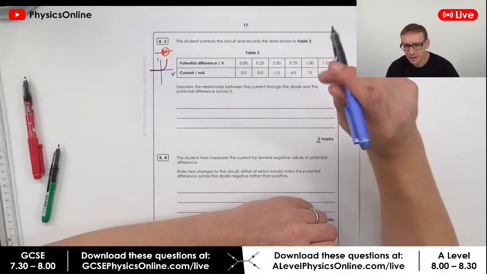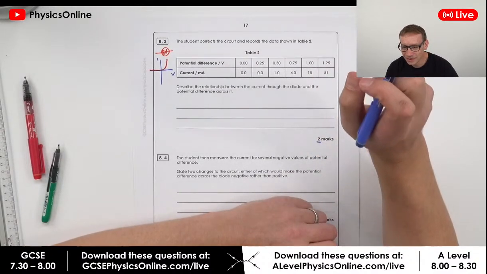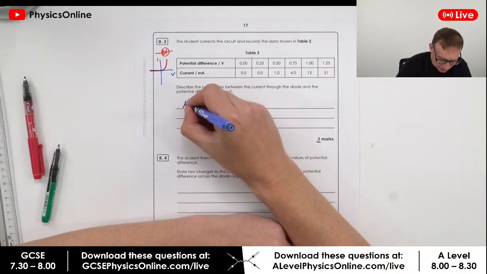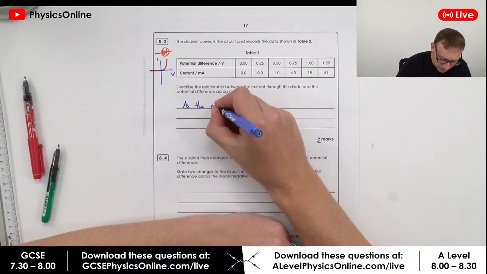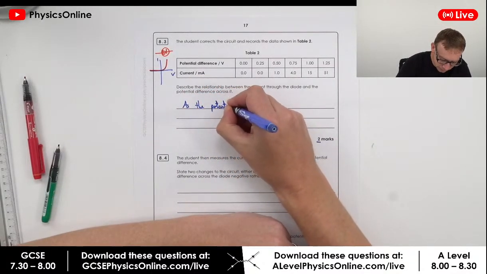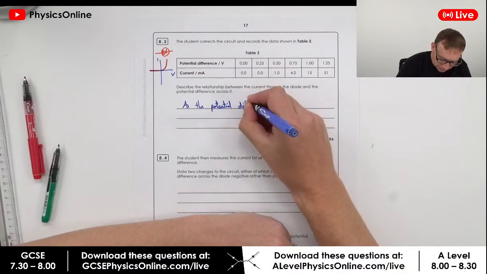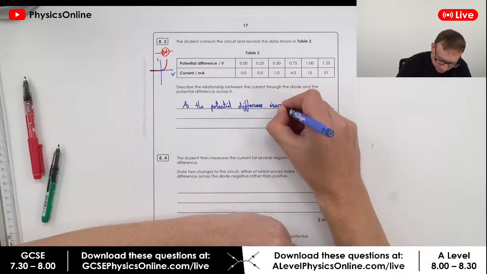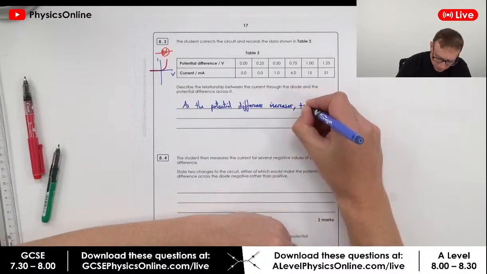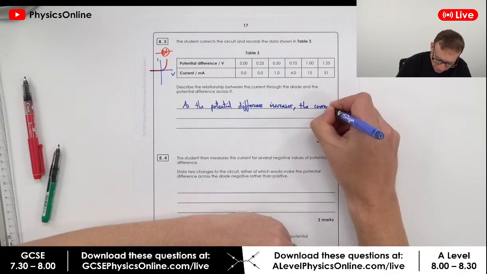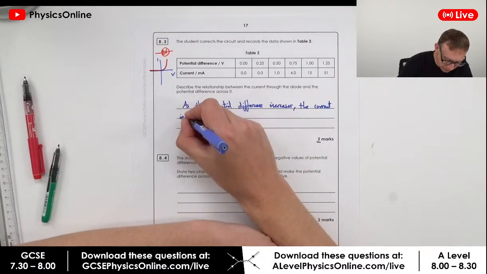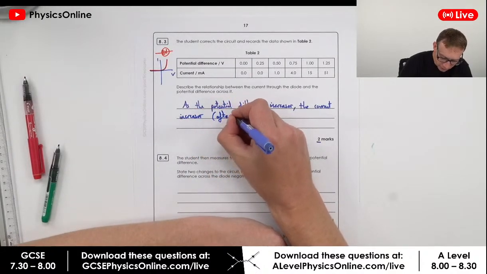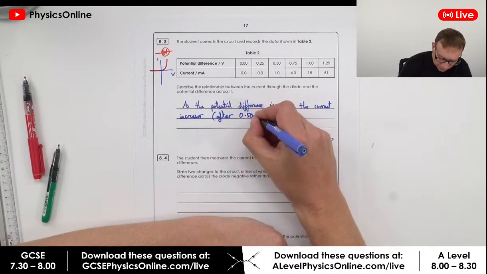So I think everybody's correct, is that we can say that as the potential difference increases, the current increases. And you could also say after 0.50 volts.